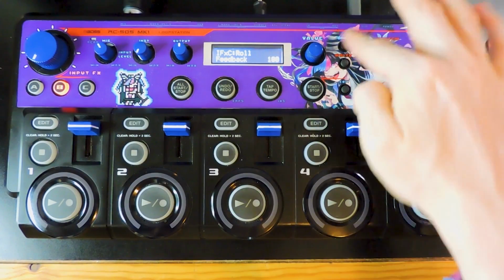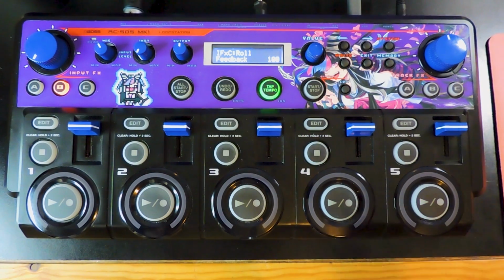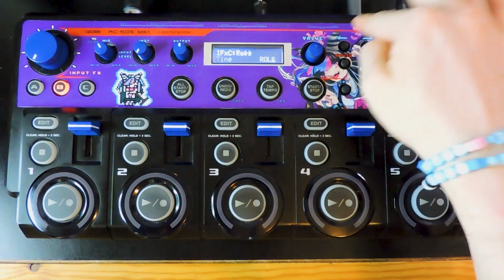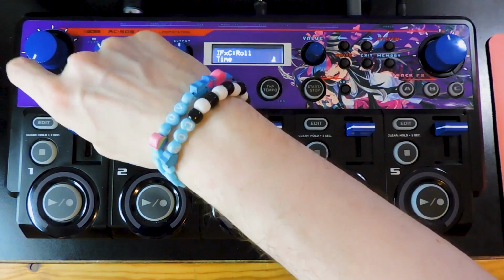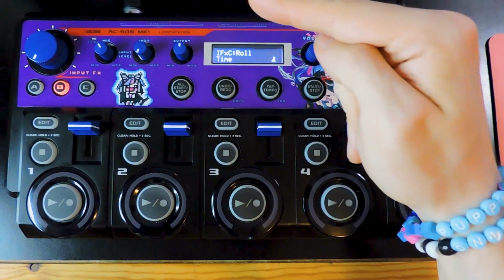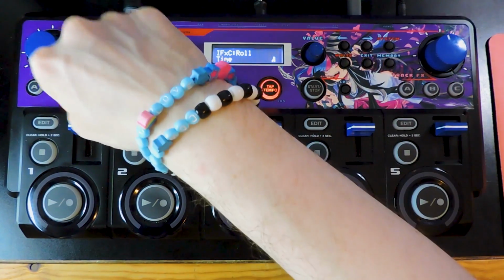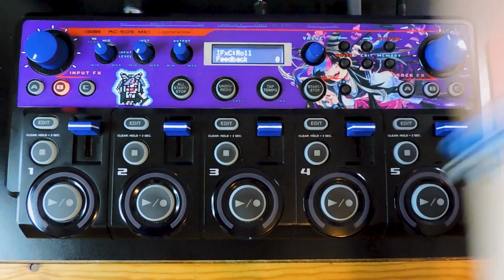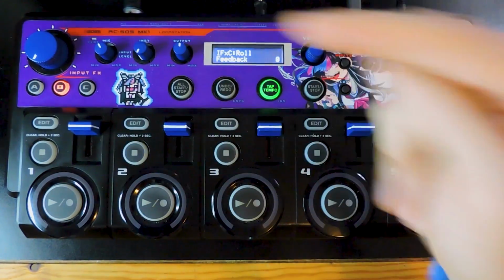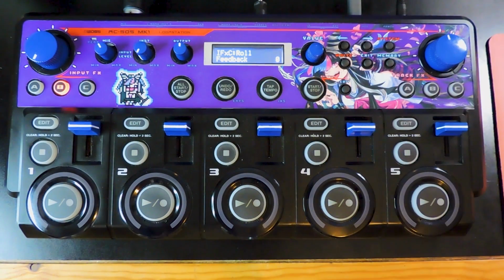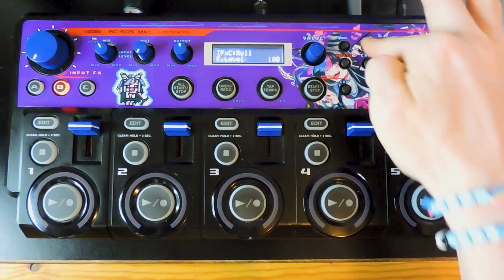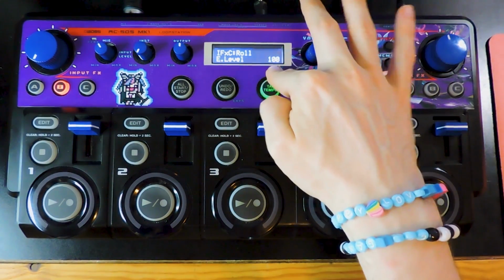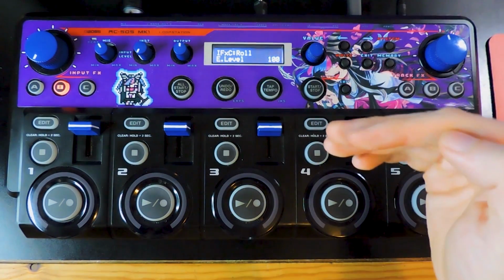Feedback is also important when you are turning the effect off, and so it's going to record. Do you hear it kind of fading out? If you want it to end immediately when you turn it off, then just have the feedback on 0 and it'll just immediately stop the roll. And then the final parameter is the effect level. This is the volume of the repeats.